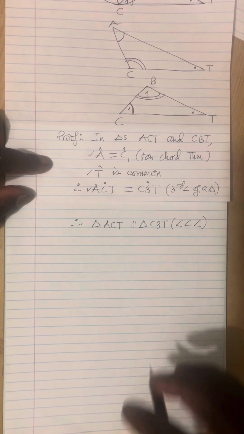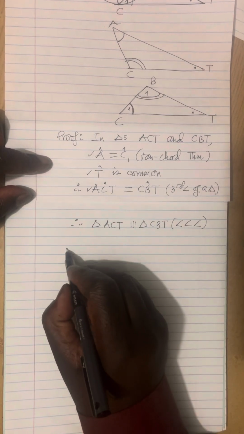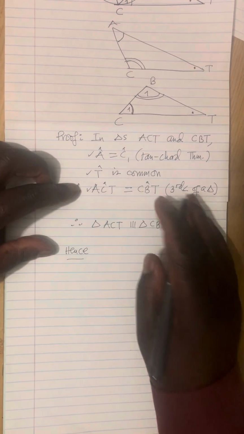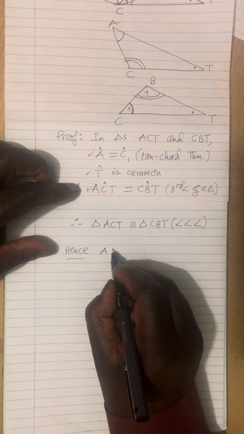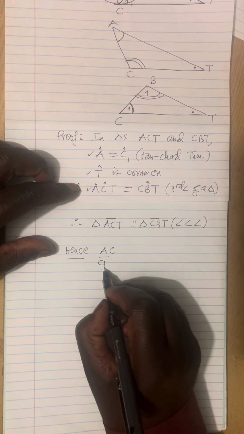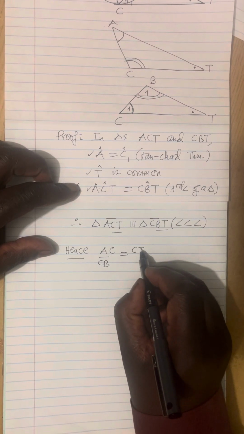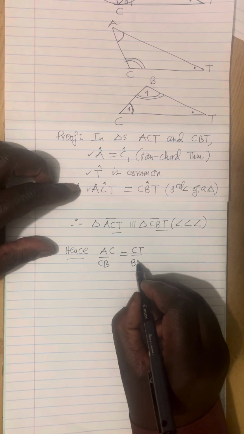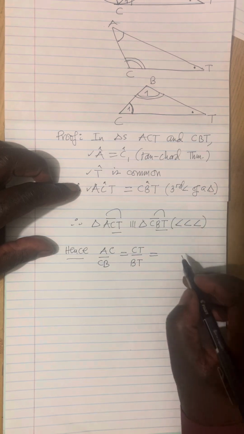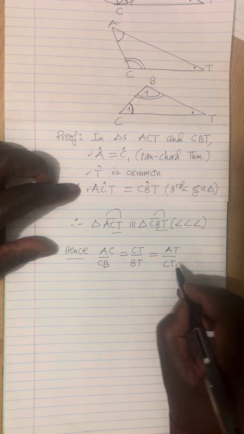You write angle like that. From here we can say, hence, we draw proportionality. From there, AC, first 2 divided by first 2 all over CB is equal to last 2 over last 2, CT all over BT. And then we're moving on, first last over first last. So I'm going to say AT all over CT.